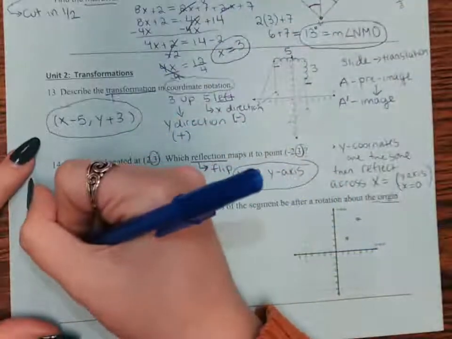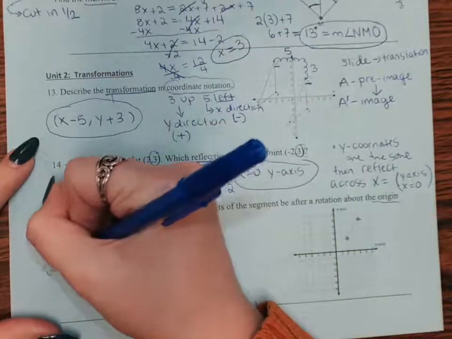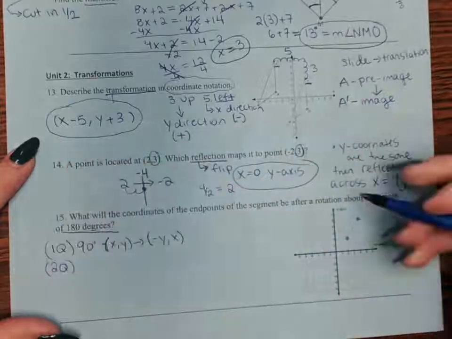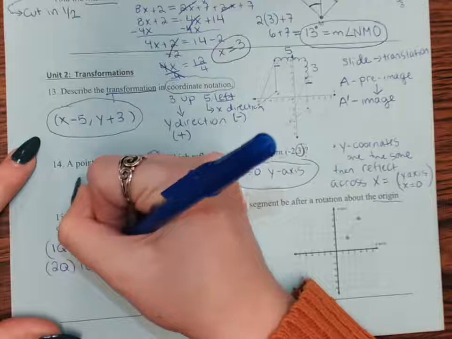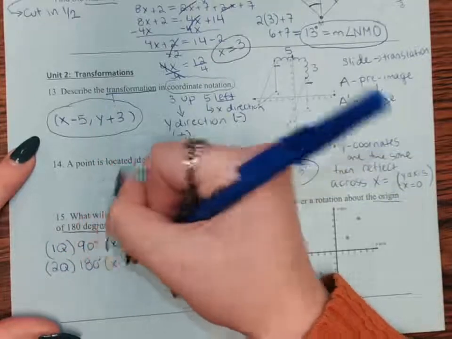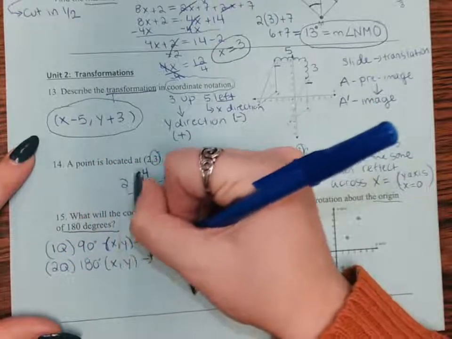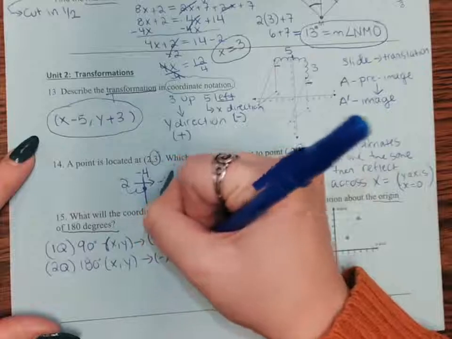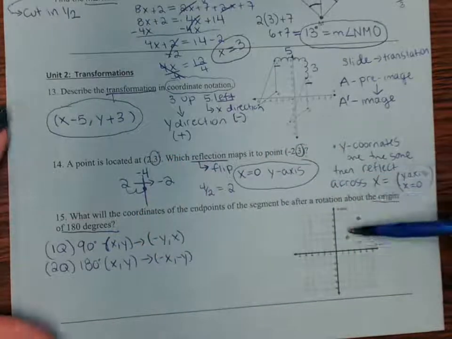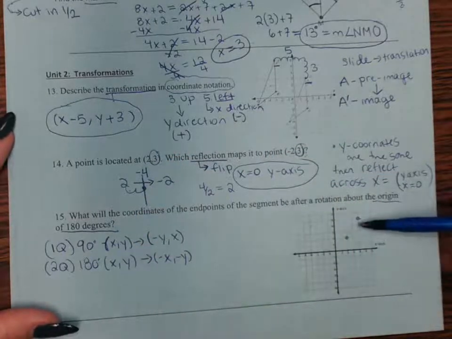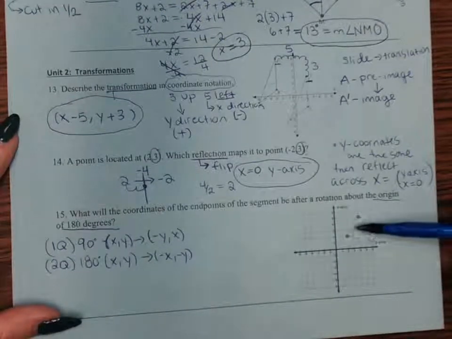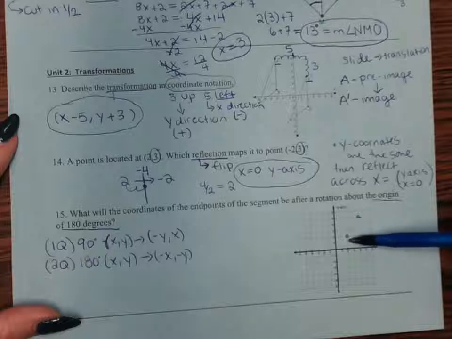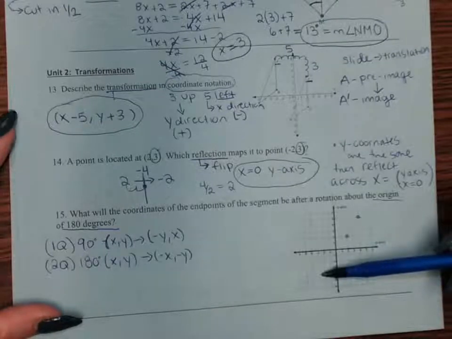Now, the one we're going to be using is 180 degrees, which means we move 2 quadrants. So I'm going to go 1, 2, 180 degrees. So that's going to be (x, y) to (negative x, negative y), which makes sense because, again, we're moving 2 quadrants. So what quadrant is this? It's the double negative quadrant. So if I move from here to here, I'm going from positive, positive to negative, negative.